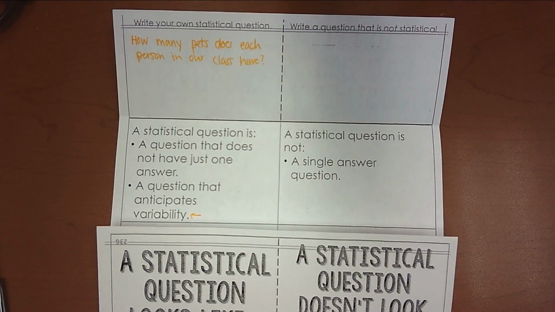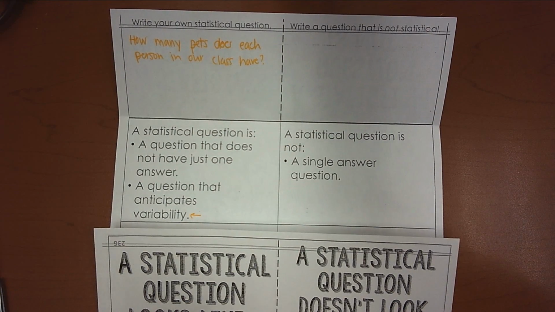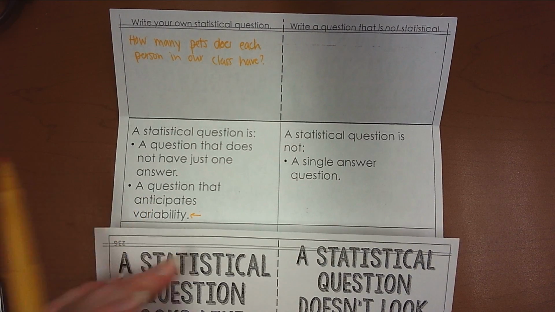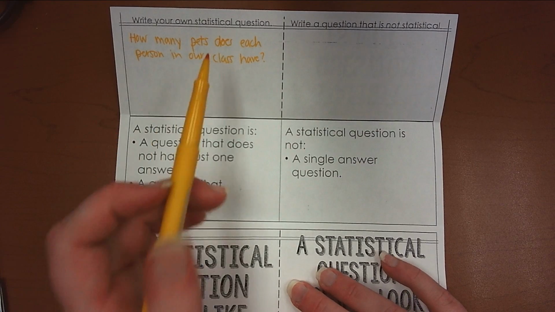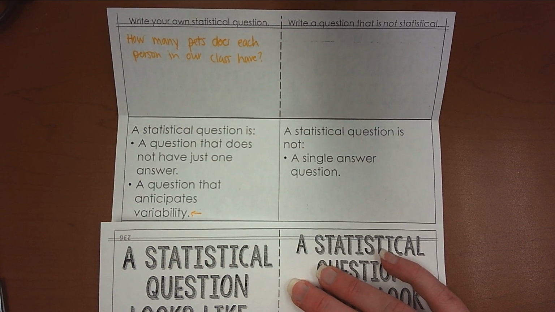Because one of us may have 0 pets, another may have 2 pets, another may have 3, another 4, another 1. Somebody else might have 0 like the first person, and we would experience some variability. We would have more than one answer because we're asking for each person to give an answer. And so we'd have a whole list of numbers here that fit this.